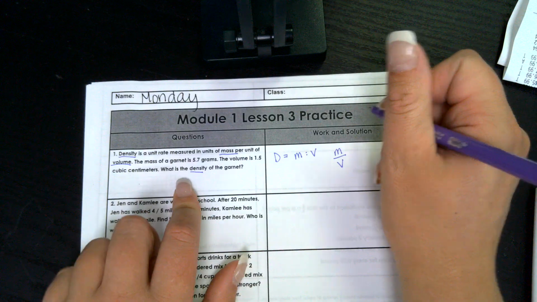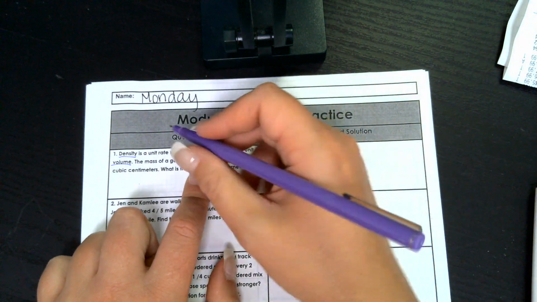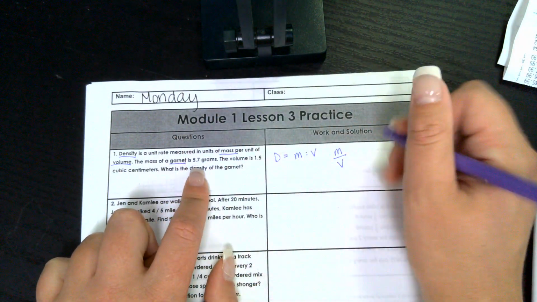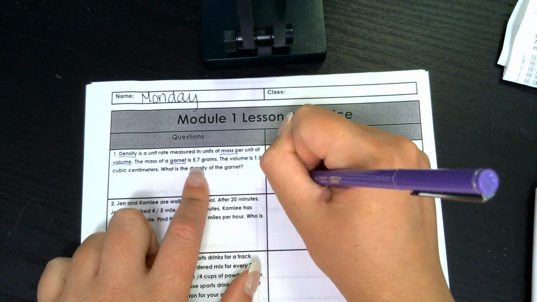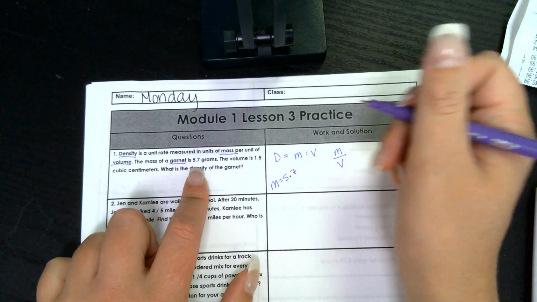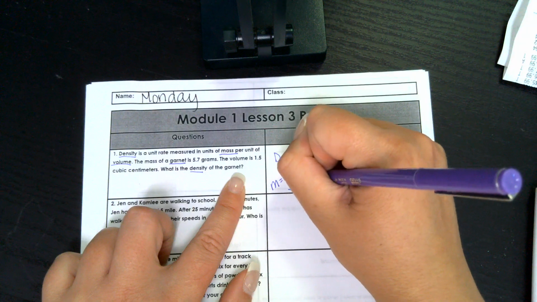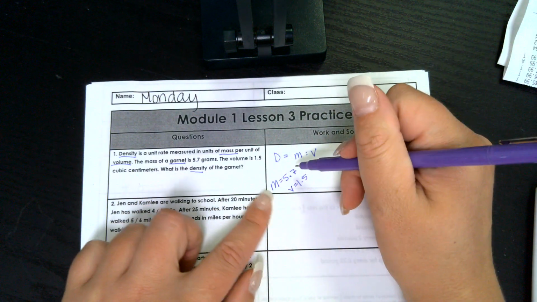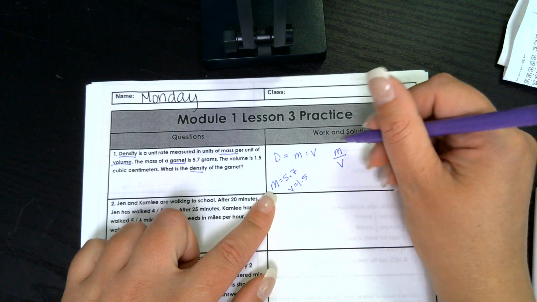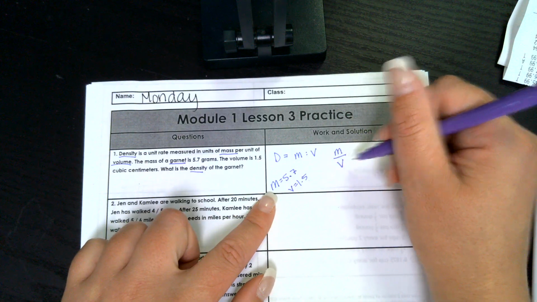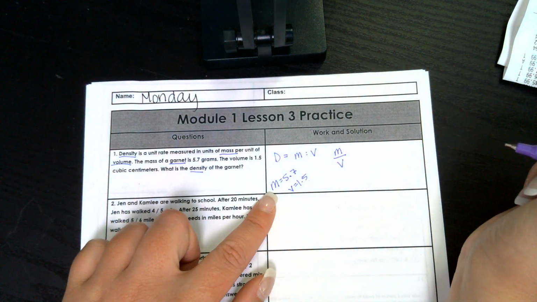So here we've got a garnet that has a mass of 5 7/10 and a volume of 1 5/10, then we can just plug these numbers into our format, and then just plug them in our calculator. We should be able to get our answer.